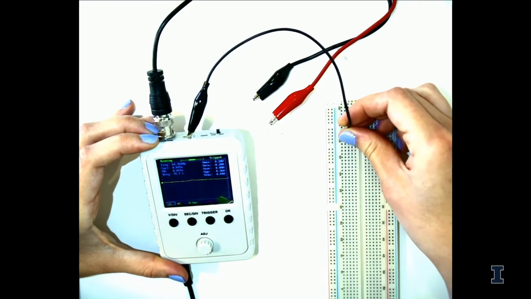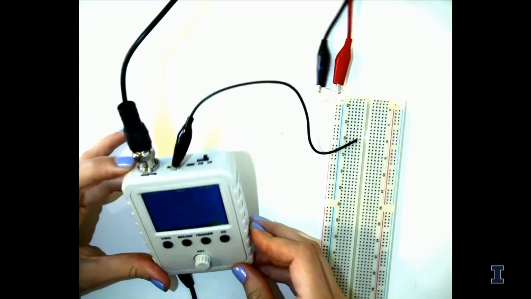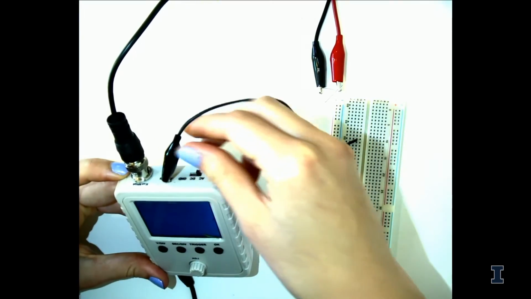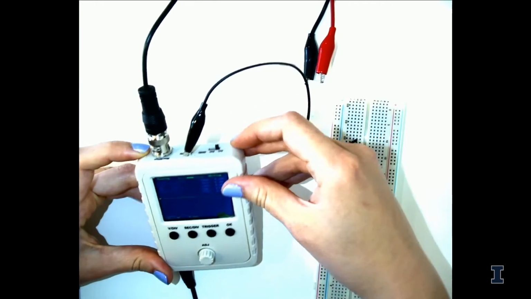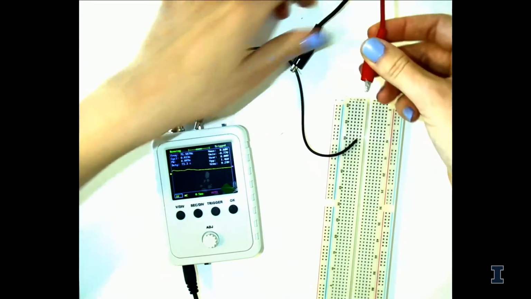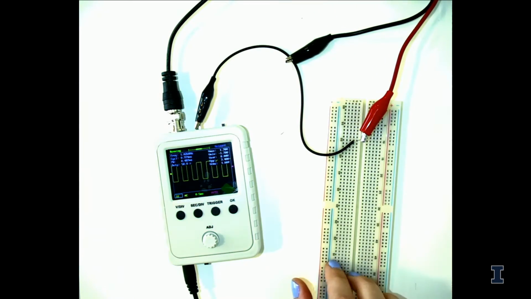So to measure that, do you just ground it? AC is fine, and then disconnect the power for the red. Don't worry about the black. Okay, so if we plug this in, you'll see a signal appears.